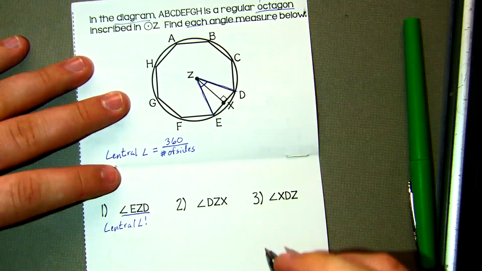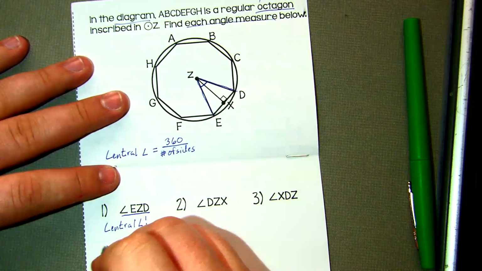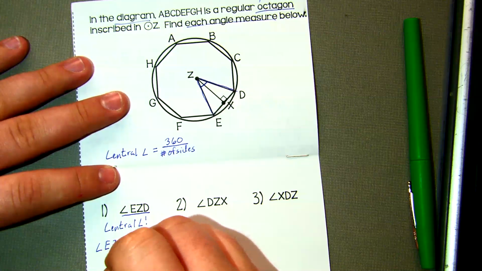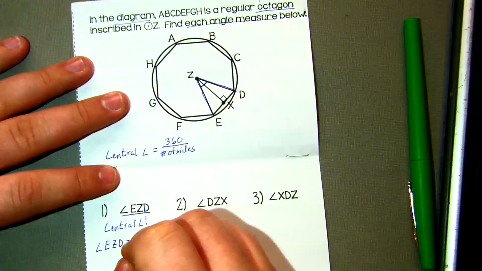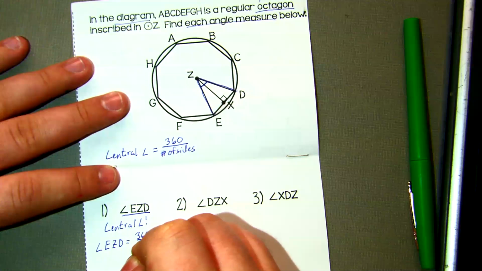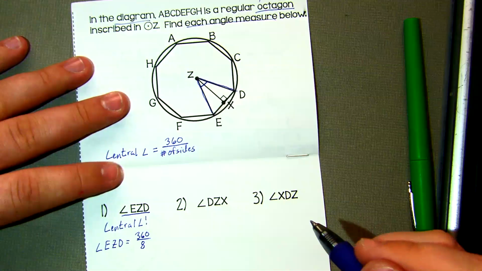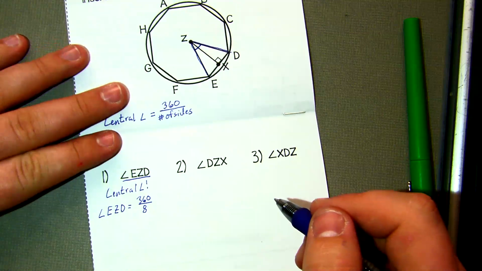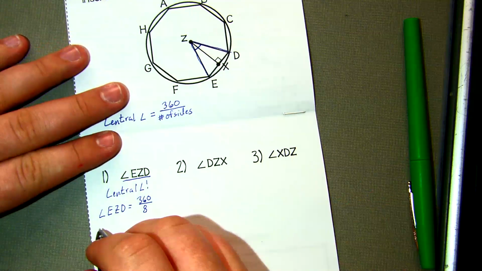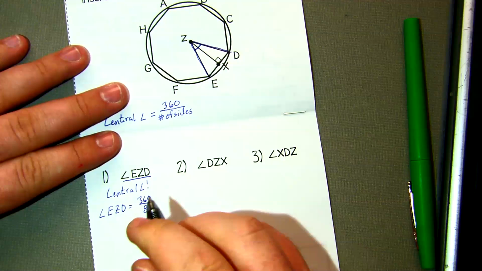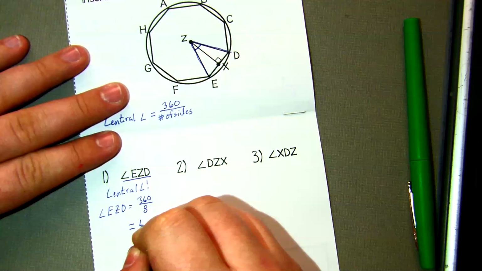So all we have to do is say angle EZD is equal to 360 divided by 8. Which means that angle EZD is equal to 45 degrees.